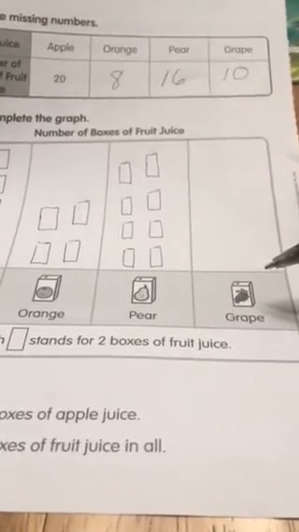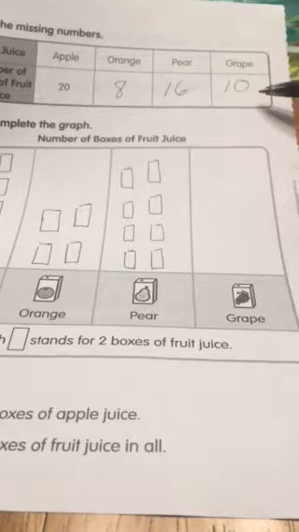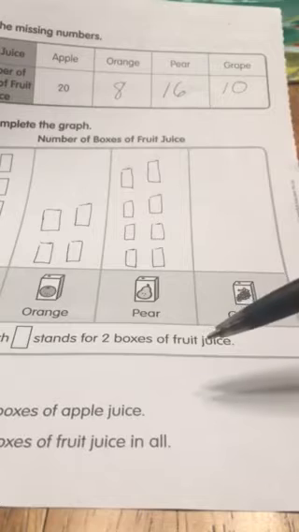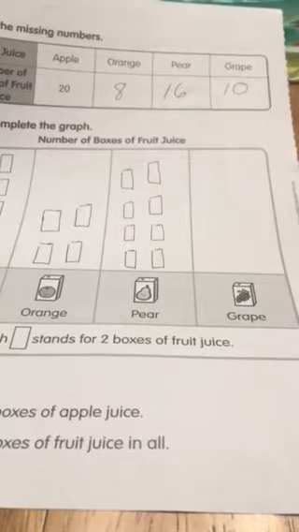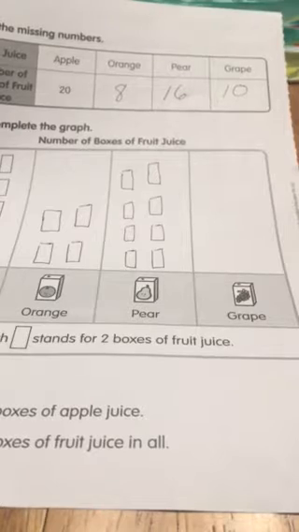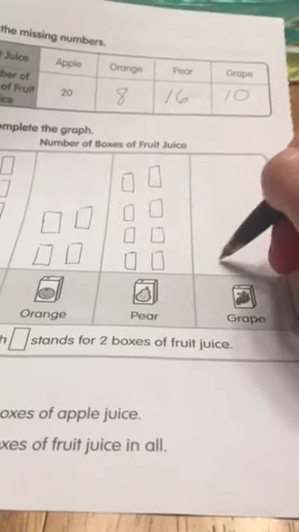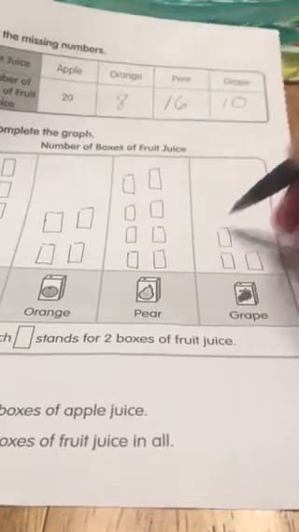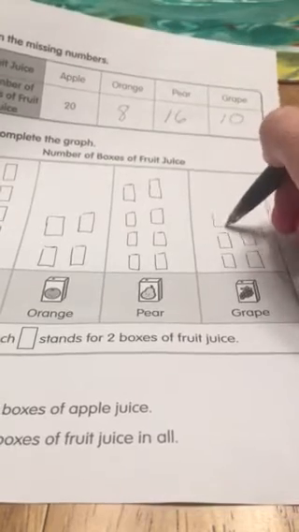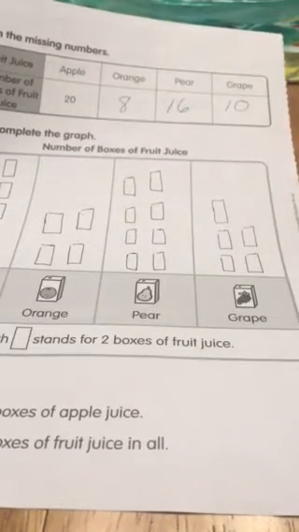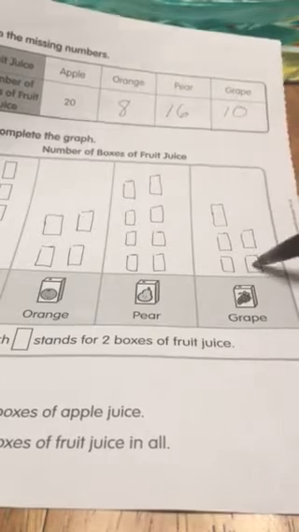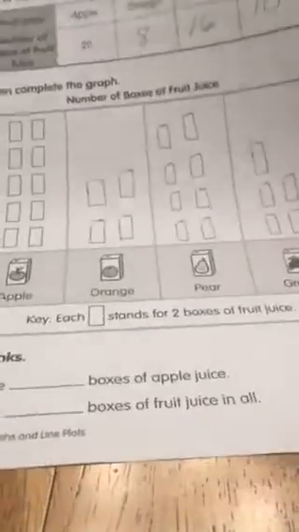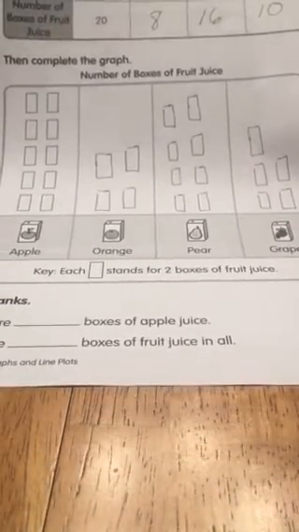And finally, the grape juice. I already know there's 10 boxes of it on the shelf. So how many rectangles do I need to draw, remembering that 1 rectangle stands for 2 boxes of juice? Well, if you guessed 5, you are correct. 1, 2, 3, 4, 5. And let's count those by 2 just to be sure we come up with 10. 2, 4, 6, 8, 10. So we've taken our information and transferred it to this graph.